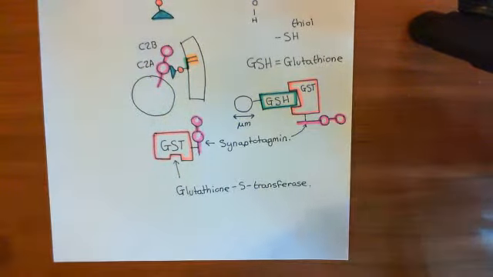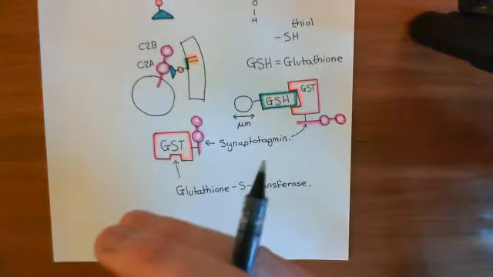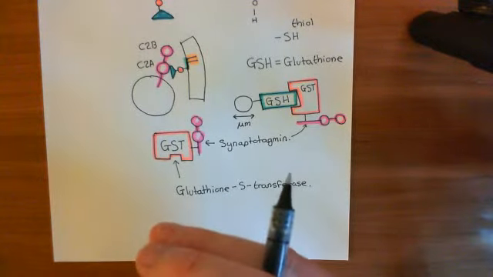Right, so now what were we actually trying to find out? We were trying to find out, does synaptotagmin bind to the phospholipid phosphatidylserine? Okay, so we're only hypothesizing that it binds to it under the conditions of calcium.